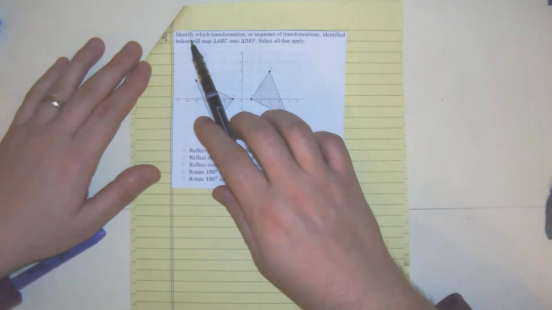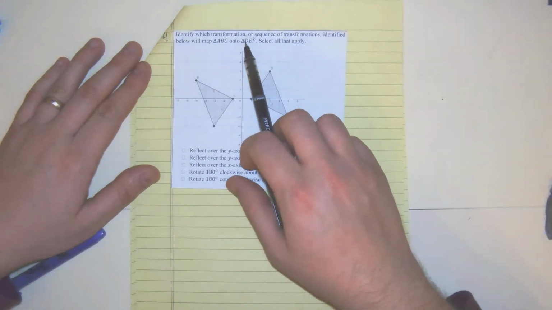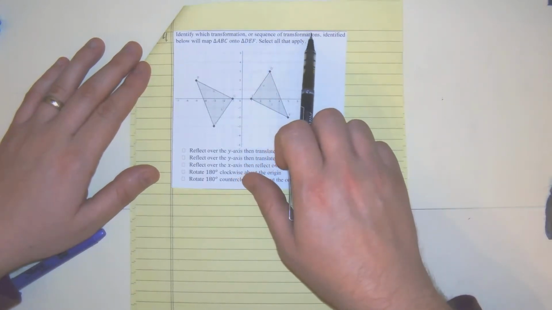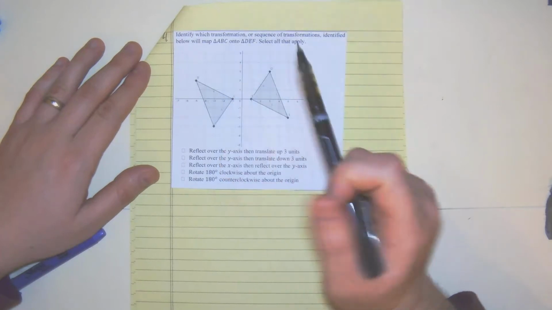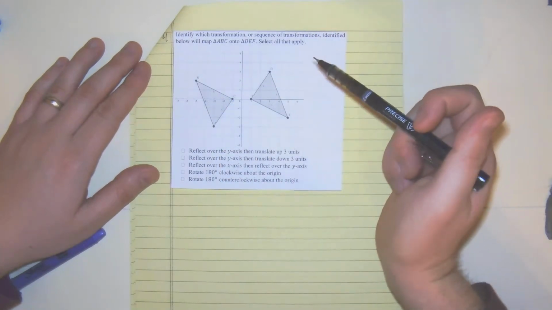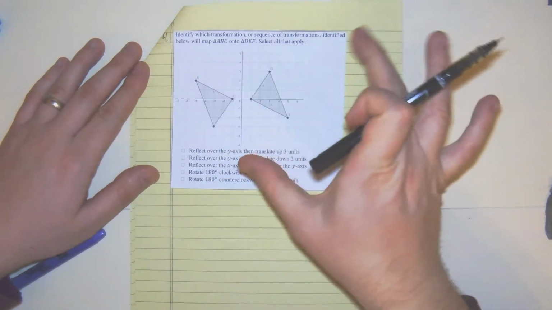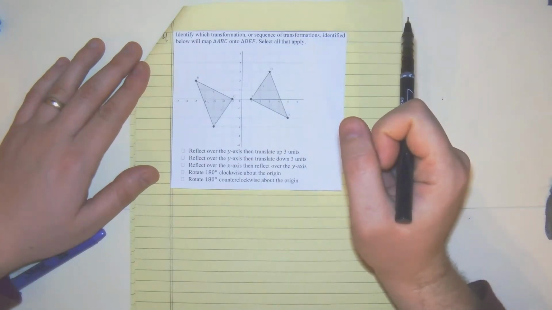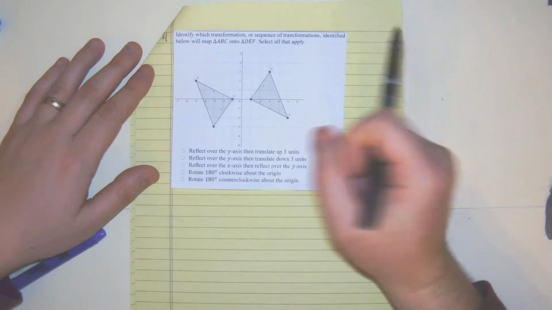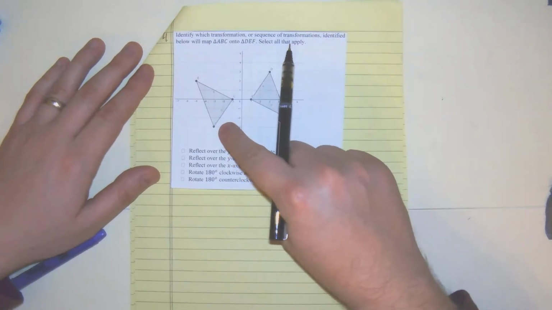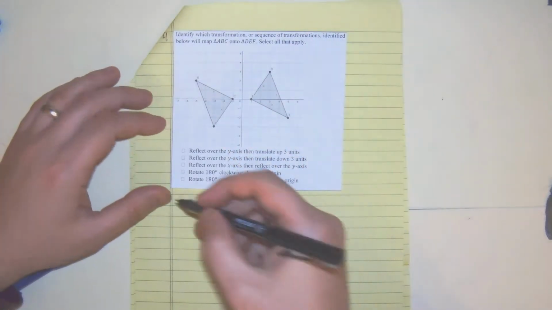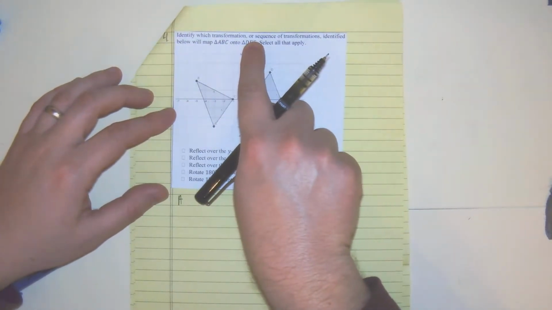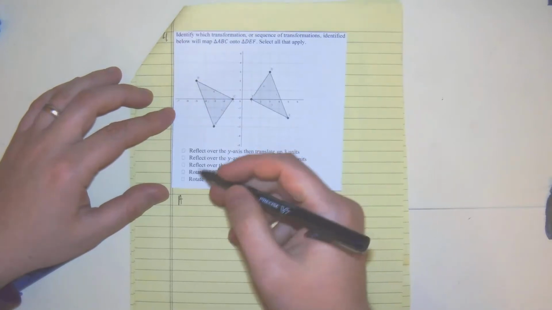Look at number 4. Number 4 says identify which transformations or sequences of transformations identified below will map ABC onto DEF. So the first thing you should do when you see a problem like this is don't panic. I would first write down all the points of A, B, C, and then DEF. So A, B, C onto DEF, that means A will be the same as D, so let's write A first and D.